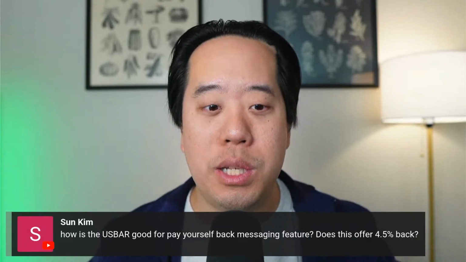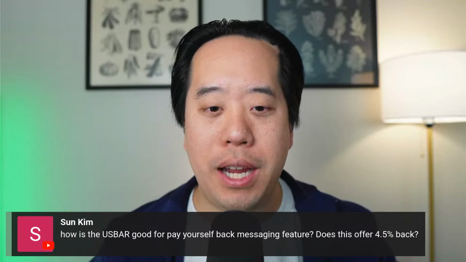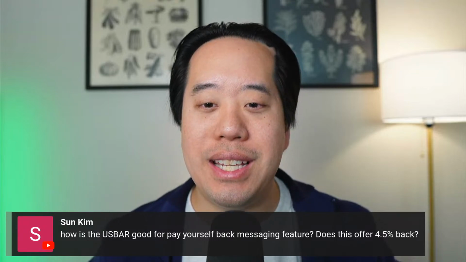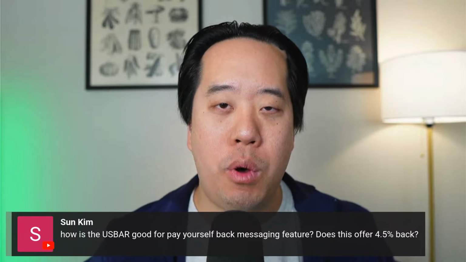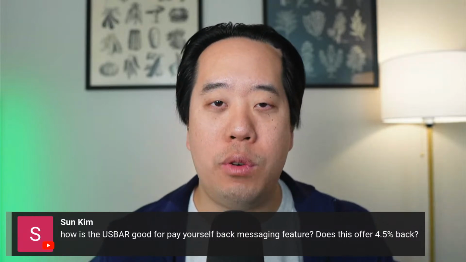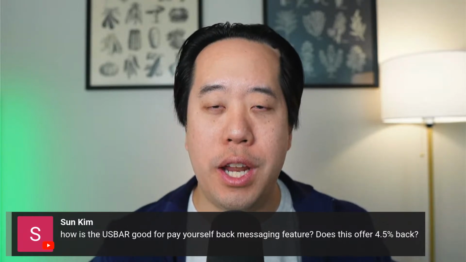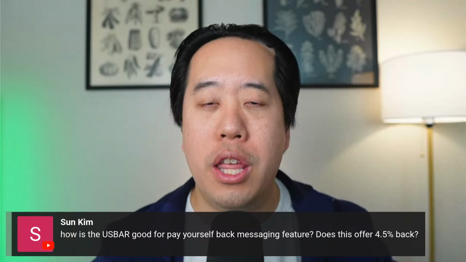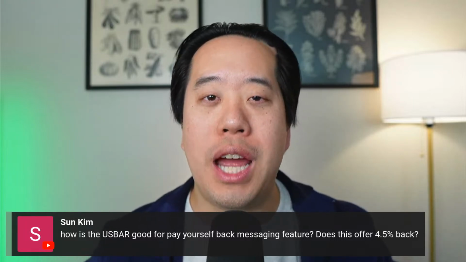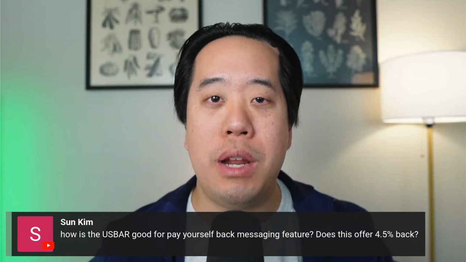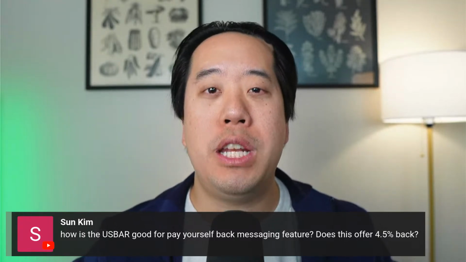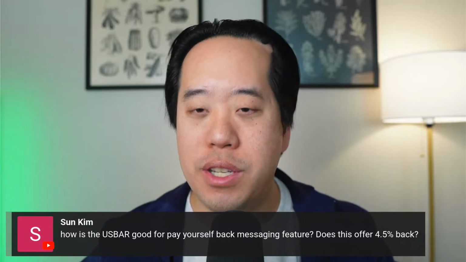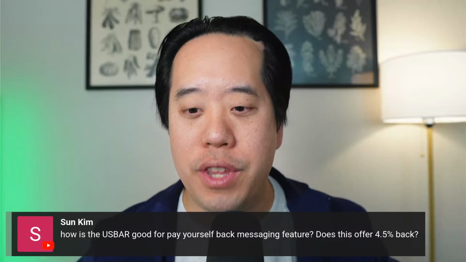How is the US bar good for the pay yourself back messaging feature? Does this offer 4.5% back? Yes, to sum it up very quickly, you get 3x on mobile wallet purchases if you activate real-time rewards in 4 different categories: airline, lodging, car rental, and other travel. Then you'll get a text message for those types of purchases that will let you redeem at a 1.5x, or 50% increase multiplier, effectively boosting that multiplier to 4.5%. So that's exactly what you would see for that.